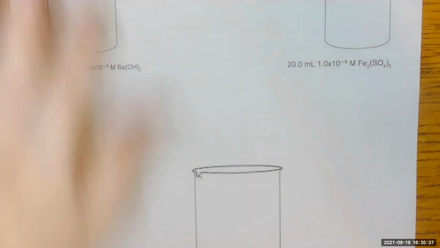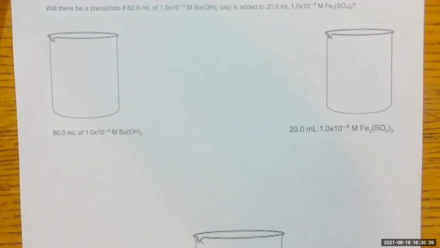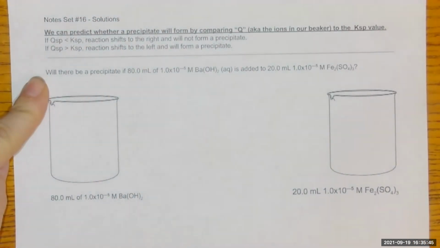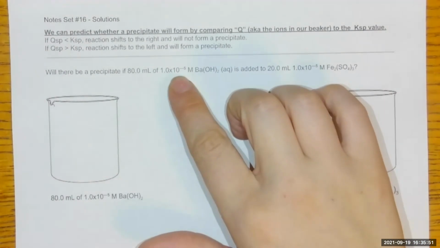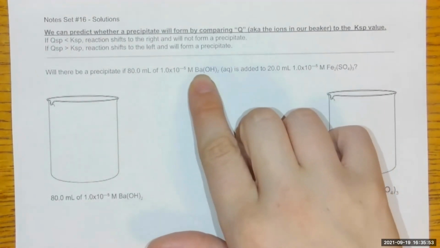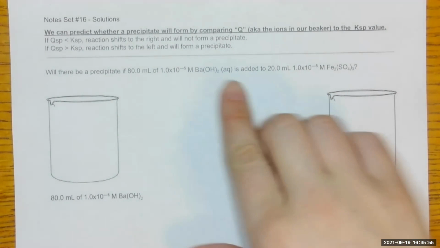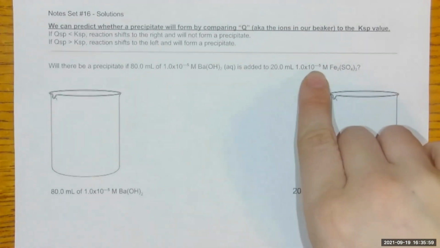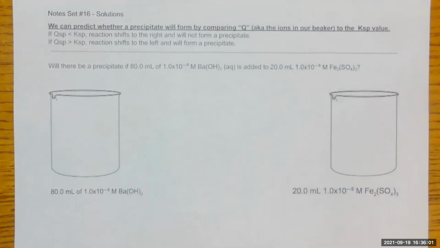So here's the paper we're working with. And I'm going to ignore the top for a second. We're just going to start here. Will there be a precipitate if 80 milliliters of 1.0 times 10 to the negative 5 molar barium hydroxide is added to 20 milliliters of 1 times 10 to the negative 5th iron sulfate?